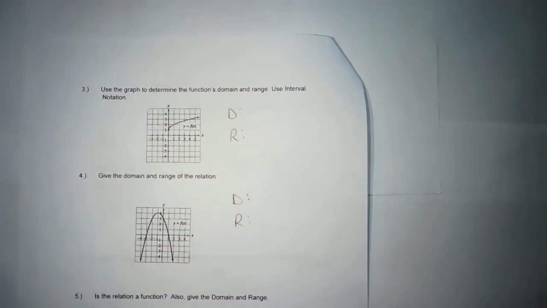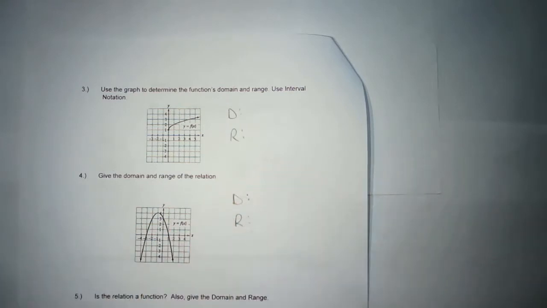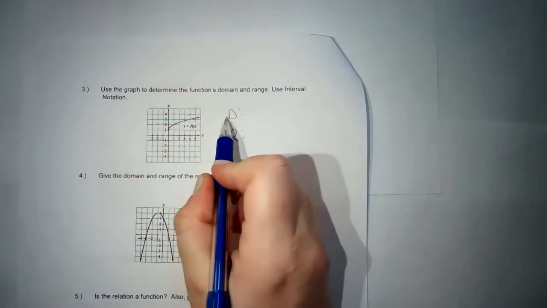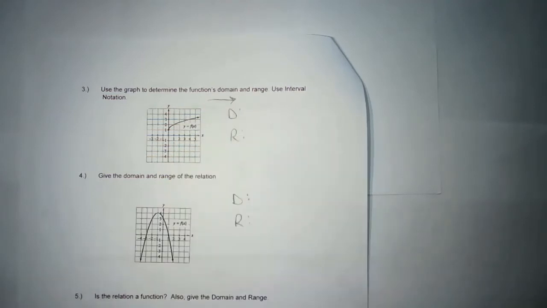For the test and for this study guide, any number you come up with is going to be a hard bracket, and all the infinities are going to be parentheses. There's another parenthesis situation that would eventually occur, with an open circle, but you're not going to have that. So all your infinities are parentheses, all your numbers are hard brackets. To find a domain, you're moving left to right.